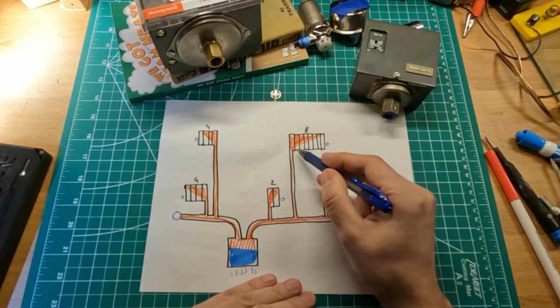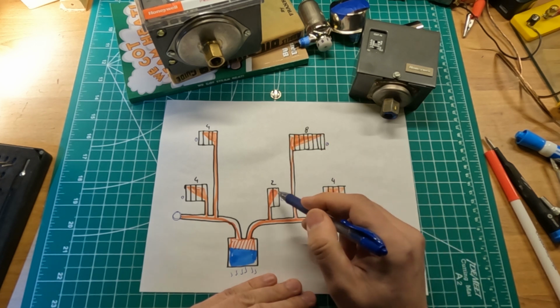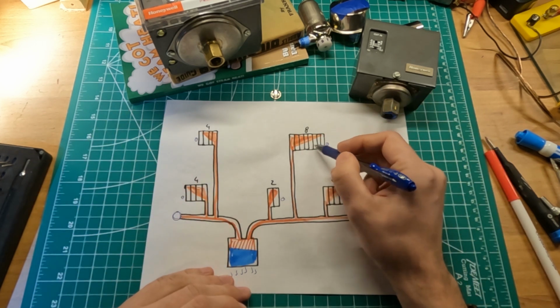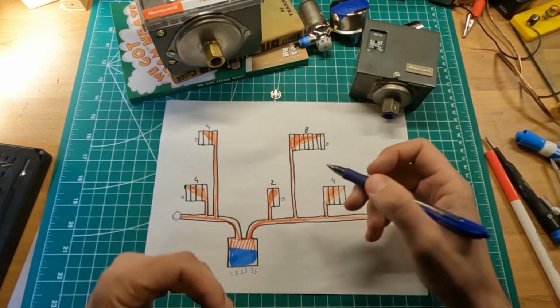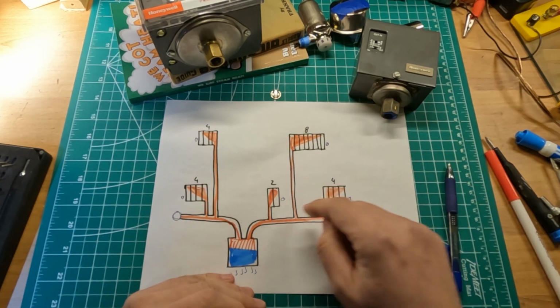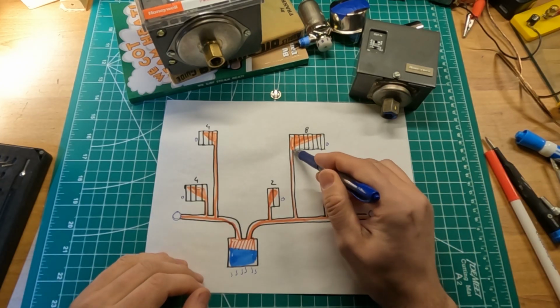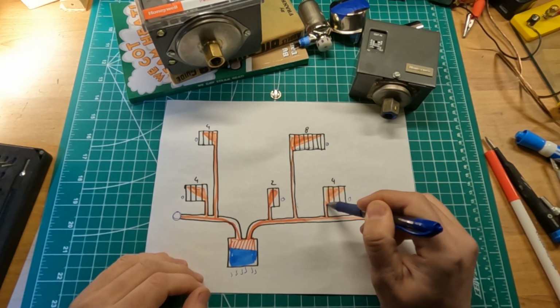As you know, the steam inside the radiators, when it's exposed to the relative cold of the radiator, collapses, it condenses, and then all those radiators have condensate at the bottom, returning back to the boiler.